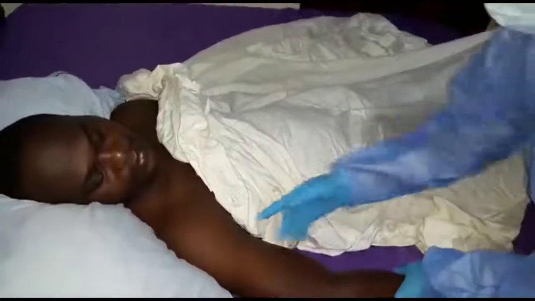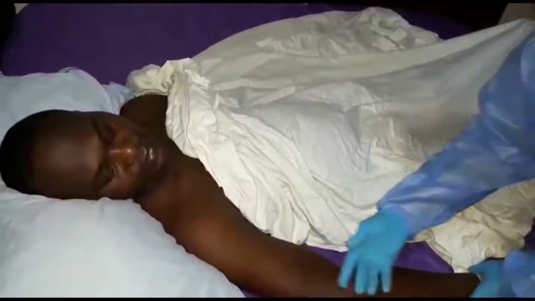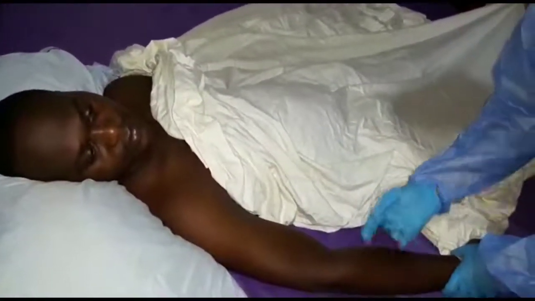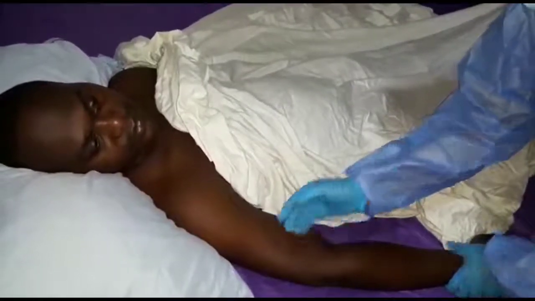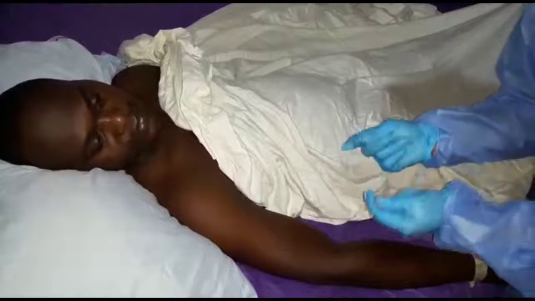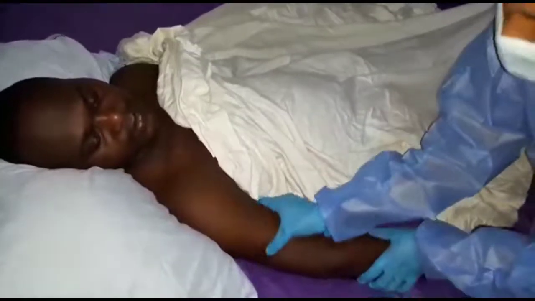So I'm going to be checking the temperature of your skin. I'm using the back of my hands because the back of my hands tends to absorb the temperature better than the palm of my hand, because the palm of my hand is thick. Alright? Okay. So I'm going to be doing the same thing for the other hand.